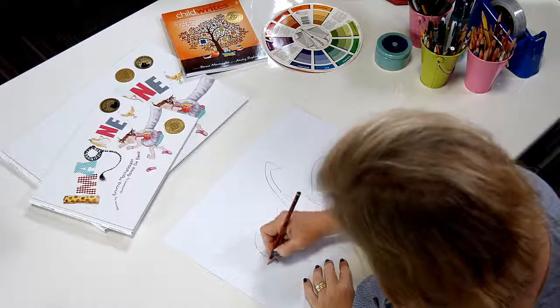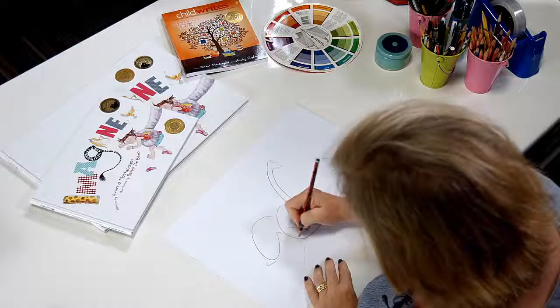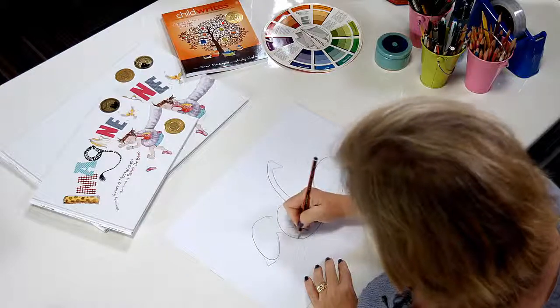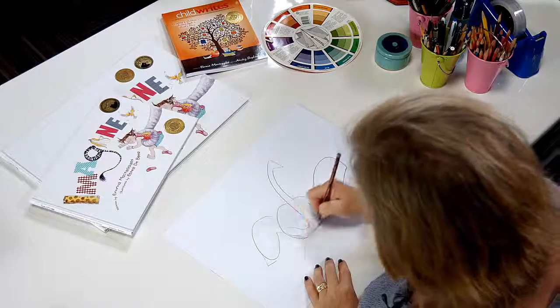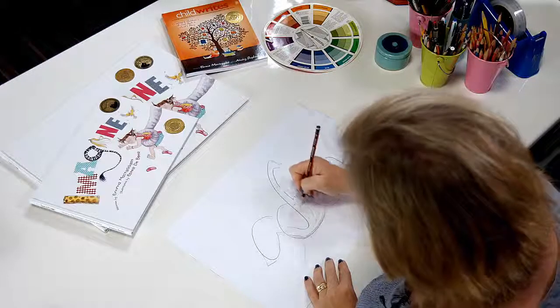Now, once you have some rudimentary lines set down, it's useful to dip into other drawing techniques to show where the light source is, shadow, other information. So you can start just shading, cross-hatching, showing the base of the animal, whatever you need to actually give it some depth.